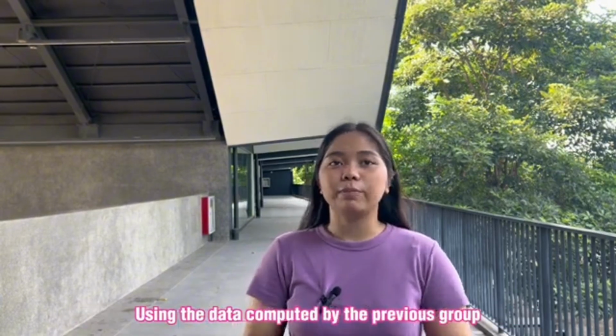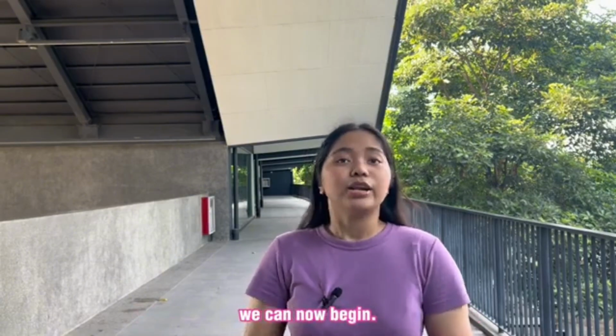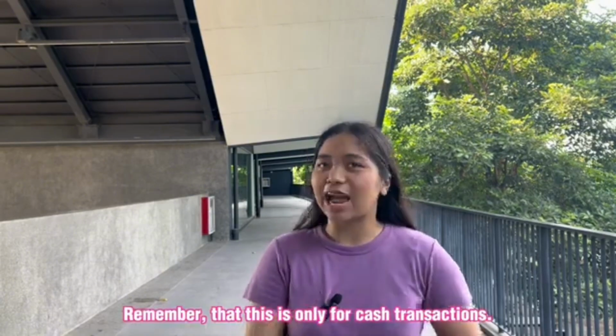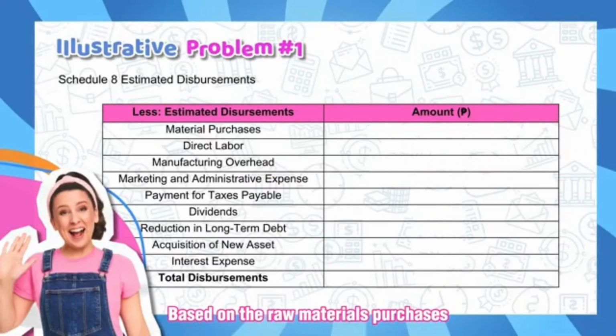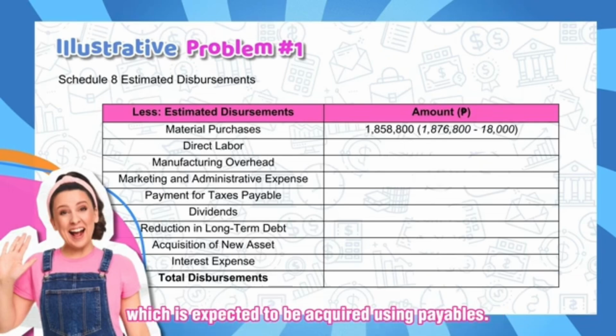Using the data computed by the previous group and other relevant information, we can now begin. Remember that this is only for cash transactions. Based on the raw material purchases, this amounts to 1,858,800 after deducting 18,000 pesos, which is expected to be acquired using payables.